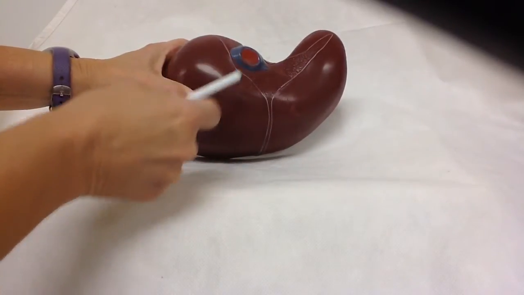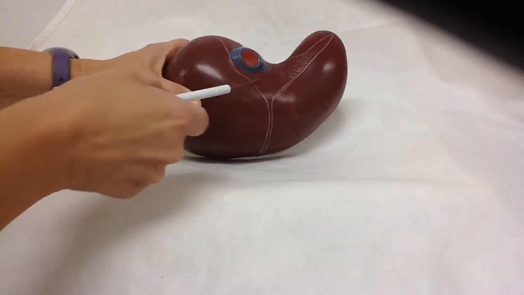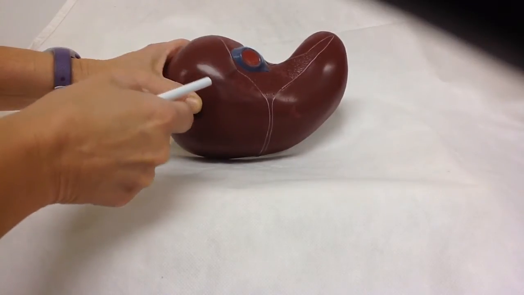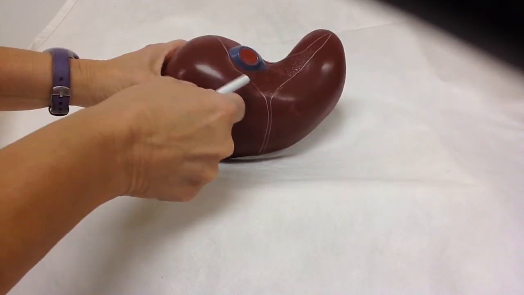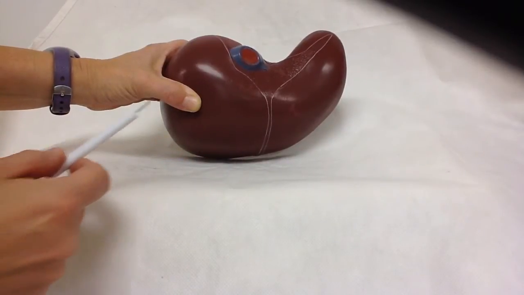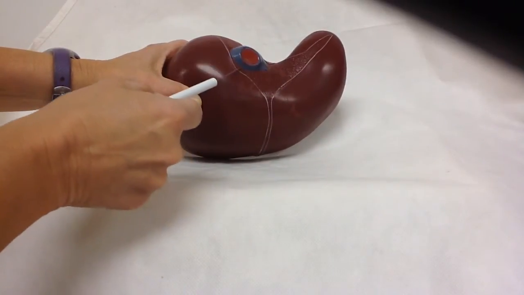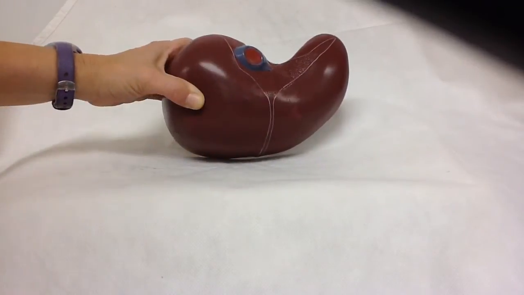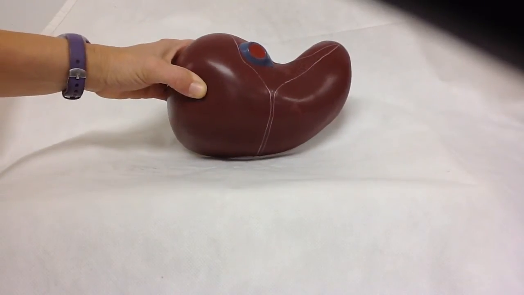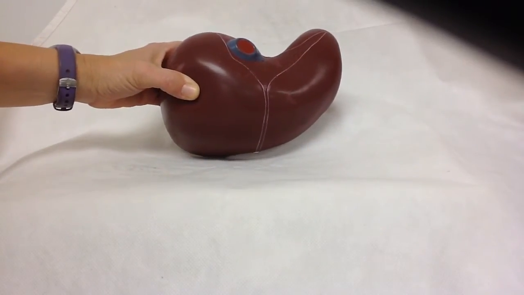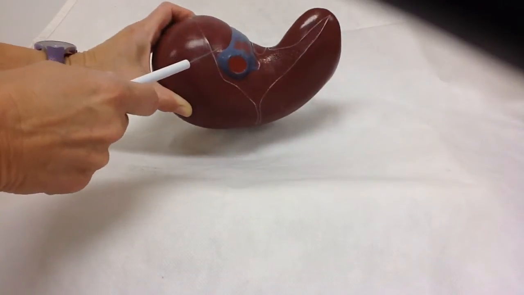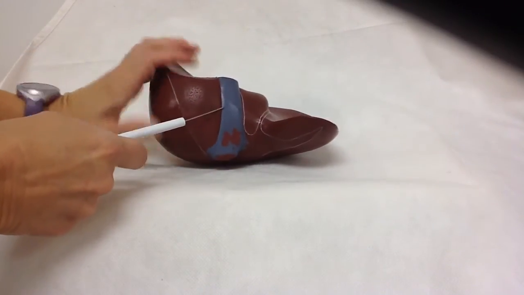This area is right away adjacent to the diaphragm, as you can see, and here we have the inferior vena cava with some of the hepatic vein barely visible. This area is called the bare area because there's no visceral peritoneum covering the liver on the superior side, also reaching towards the posterior side.